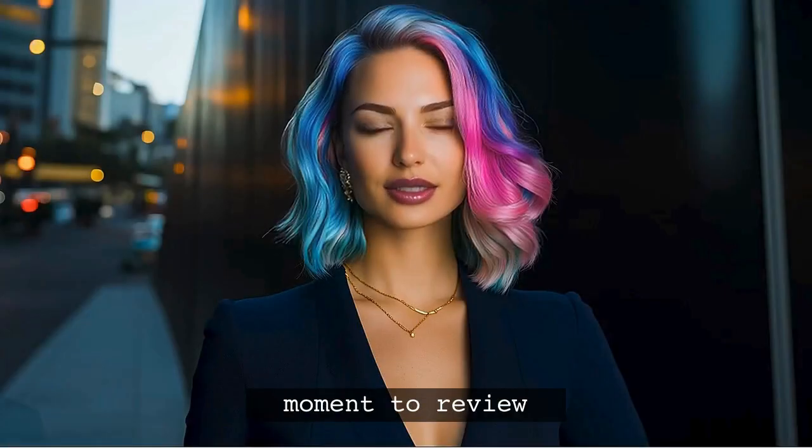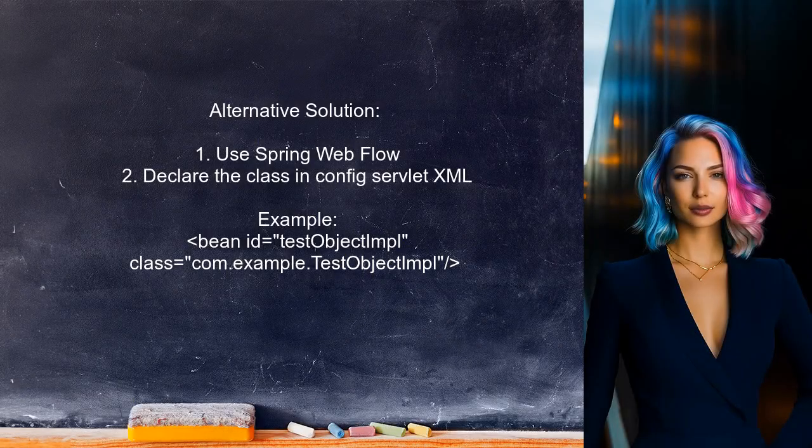Let's take a moment to review another user's answer. An alternative solution from another user suggests that if you're using Spring Webflow, you may need to declare your class in the configuration servlet XML. This ensures that the class is properly loaded.